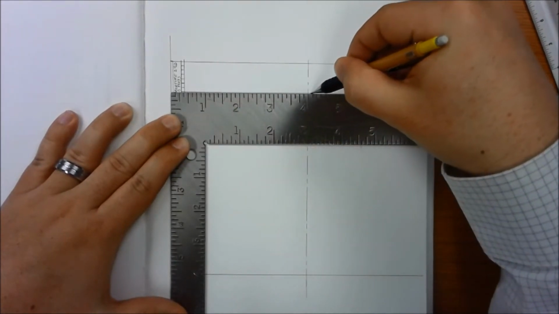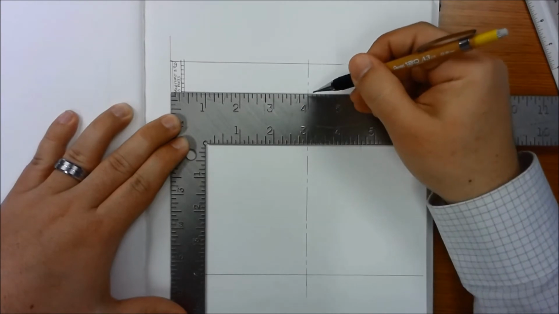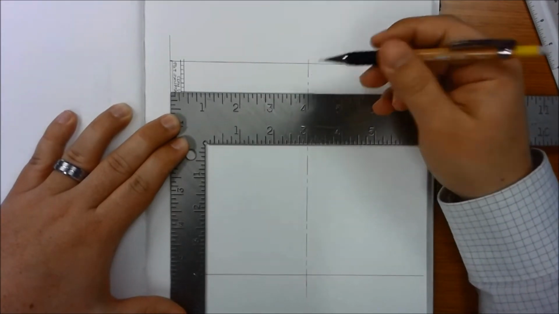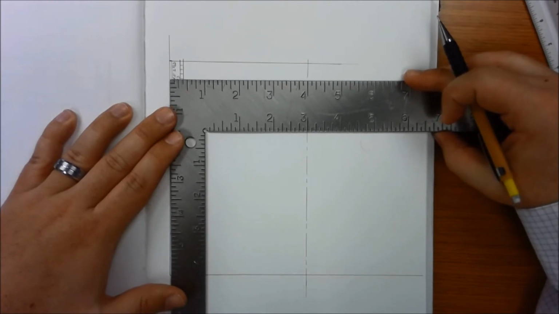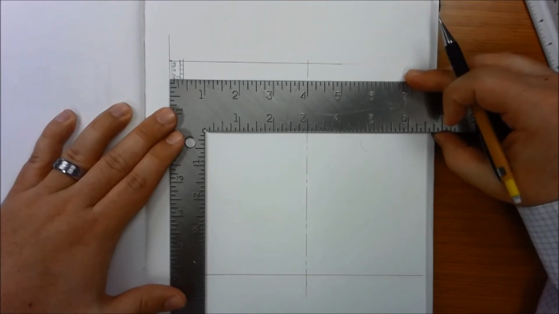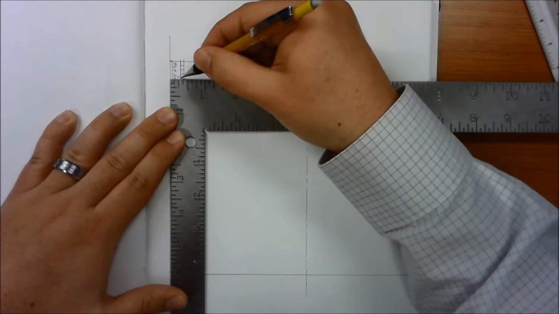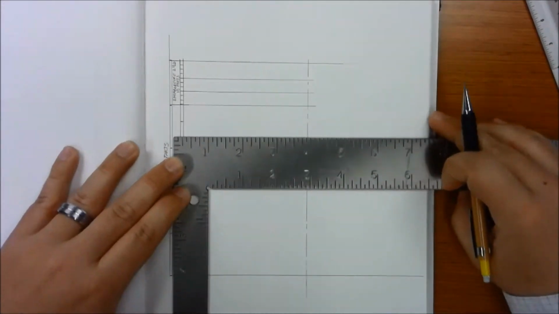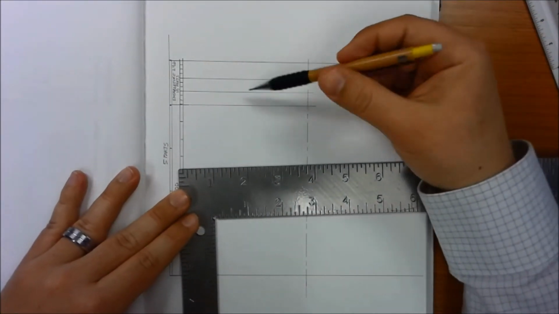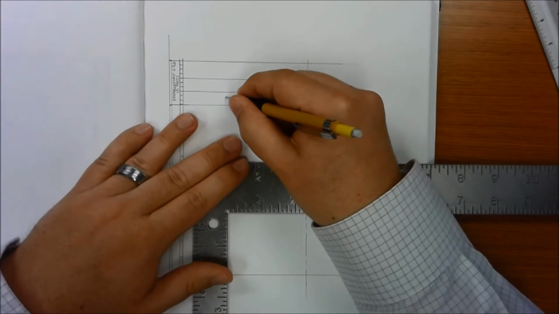Strike a line across. I'm just going to take that just barely past the center line. Then I'm going to go up 3 again. Strike a horizontal line. Same thing. So now I've got my architrave.